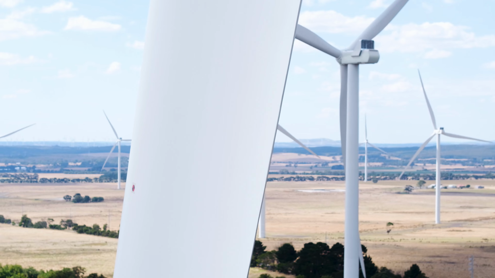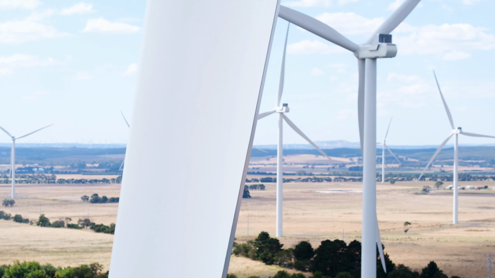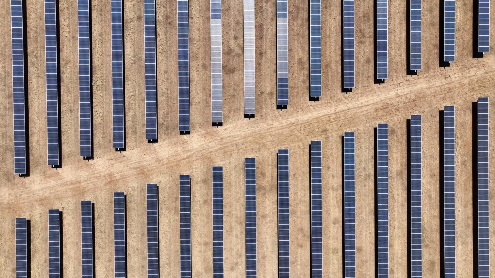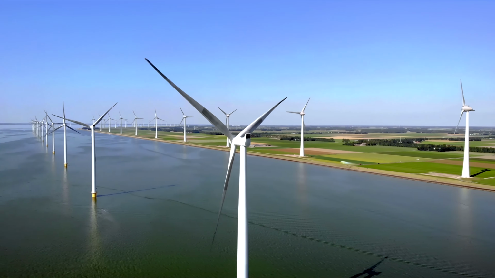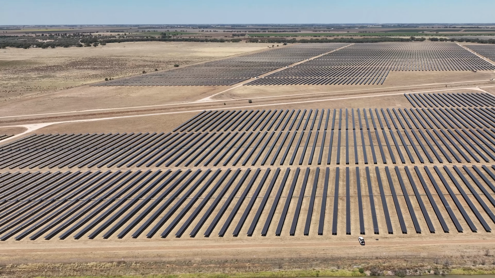Now, let's talk about energy. Nowadays, there's a growing emphasis on green energy sources like wind turbines and solar power, which are large structures and have a huge geographical footprint. Take solar energy, for example.